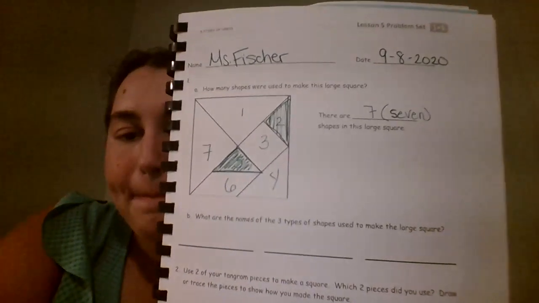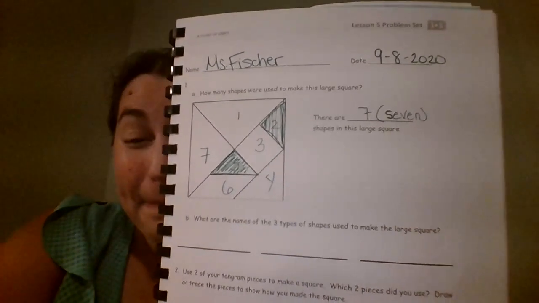All right, this next part, it says write the names of the 3 shapes that are used to make the large square. So there's one type of shape here. I'm going to go ahead and color it in nice and green. That hopefully you guys all know the name of. It is a 3-sided shape, and it is called a triangle. So we need to go ahead and write triangle on the line. T-R-I-A-N-G-L-E. Triangle.